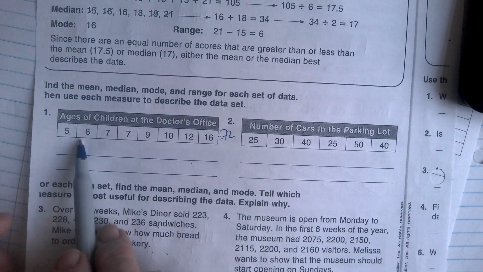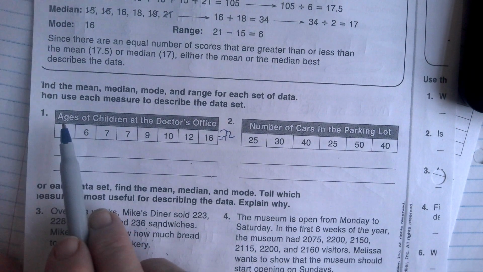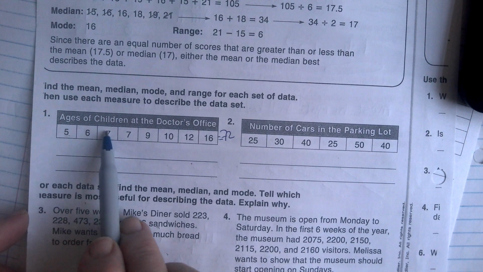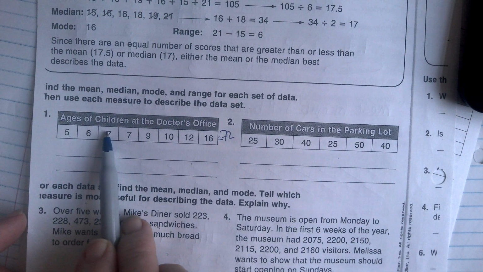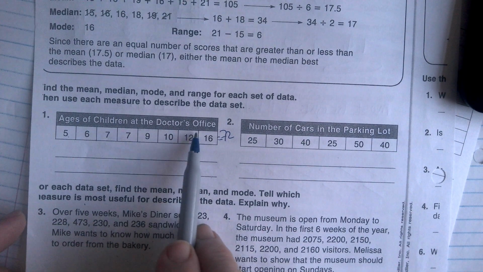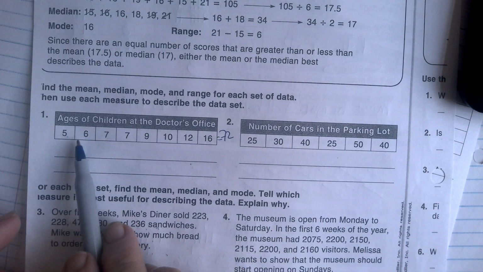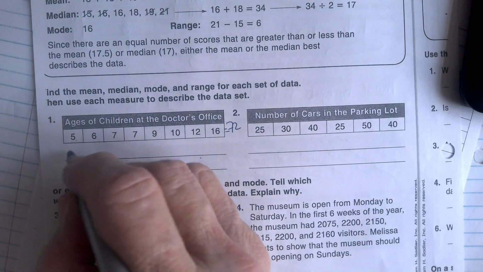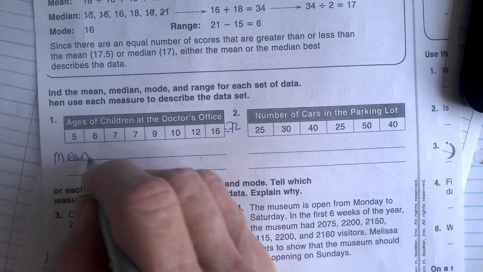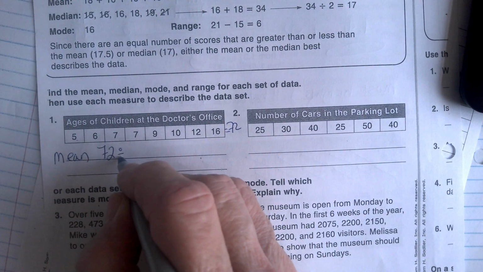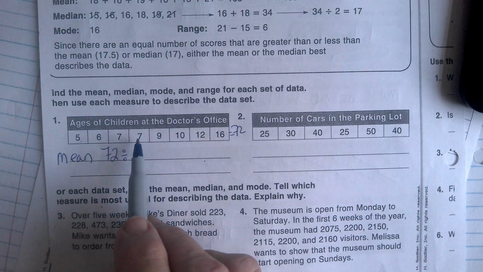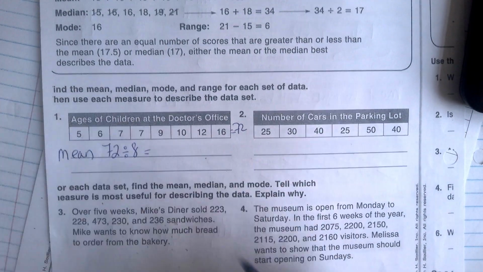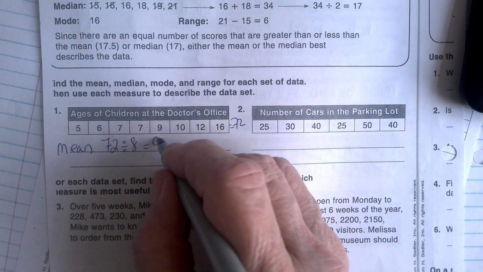And how many different ages do we have? We've got 1, 2, 3, 4, 5, 6, 7, 8. I think you count all of them. Ages of the children that are lined up in the dark. We would have to count all of them. And so to get the mean, we're going to take the 72 divided by, what did we say? 1, 2, 3, 4, 5, 6, 7, divided by 8. So that mean is going to be what? 9. The mean age was 9.